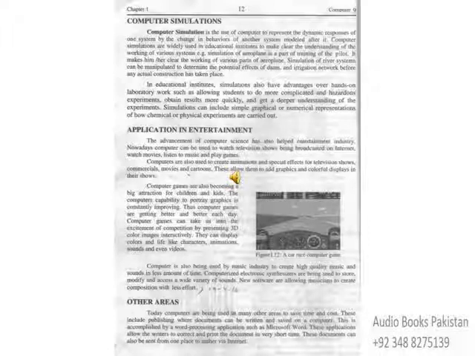Computer games can take us into the excitement of competition by presenting 3D color images interactively. They can display colors and lifelike characters, animations, sounds and even videos. Figure 1.12, a car race computer game.